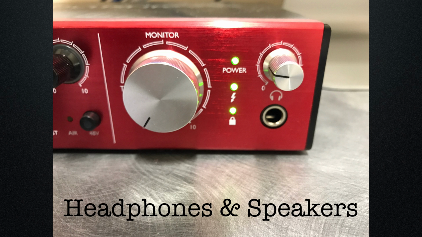I'm not saying you can't use this, but I usually only use the speakers when I'm editing, not obviously when I'm recording. But if you would prefer to only use headphones, then you just plug your headphones in there.